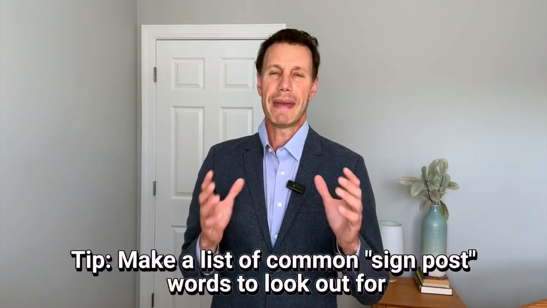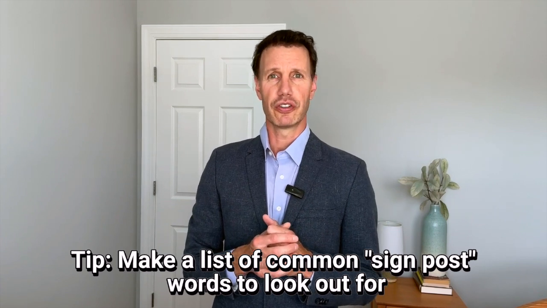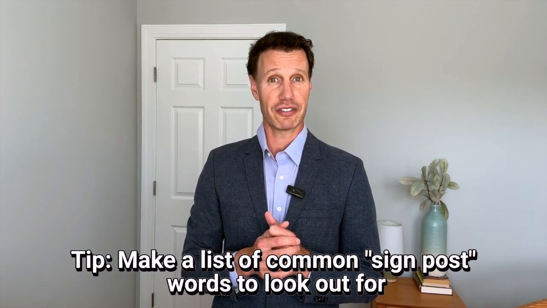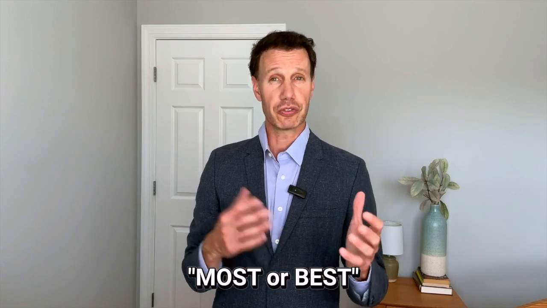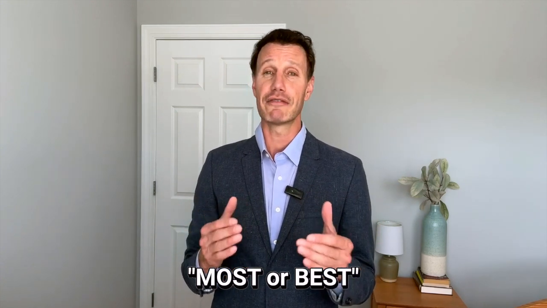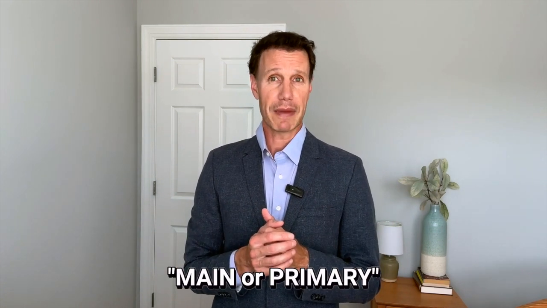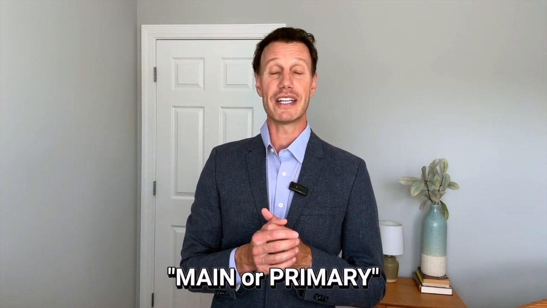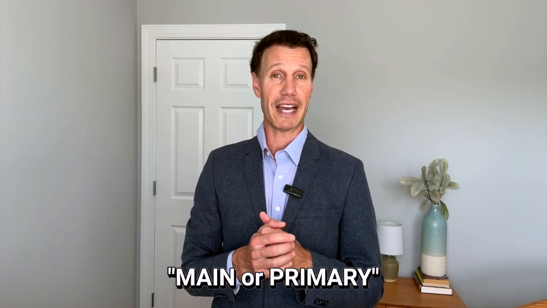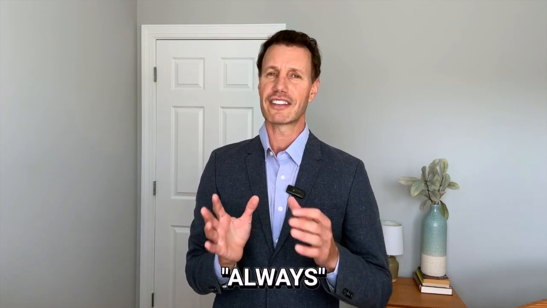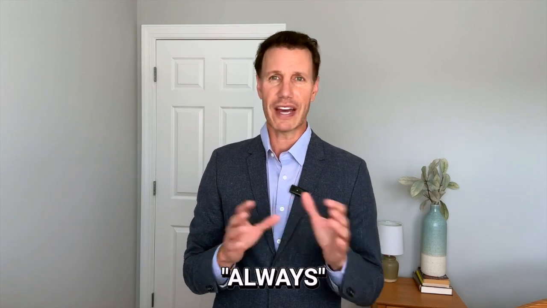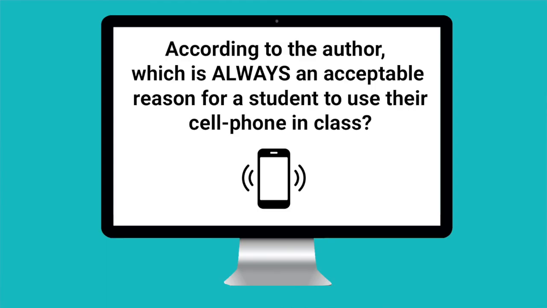A quick tip: make a list of common signpost words to look out for in Praxis test questions. This includes words like most or best, which indicate that there may be several correct options, but one is more correct than the others. Main or primary, which indicate that you are being asked to identify the central focus of a given passage. Always indicates that the correct answer must be true without exception. An example question might be phrased as: according to the author, which is always an acceptable reason for a student to use their cell phone in class?